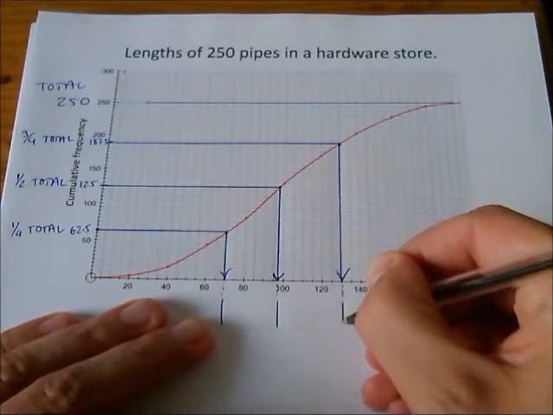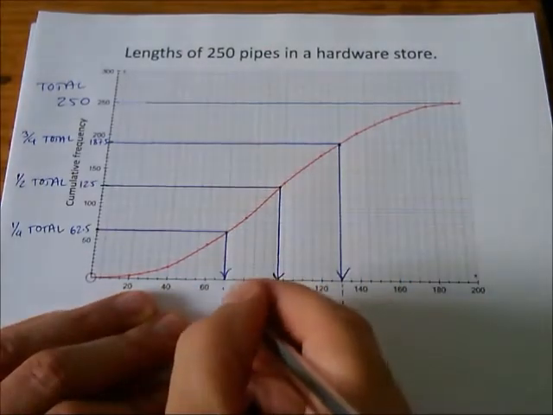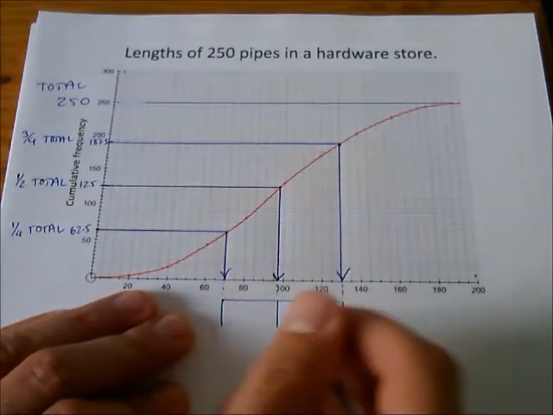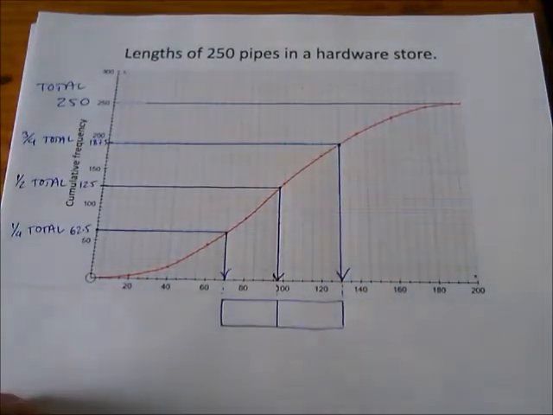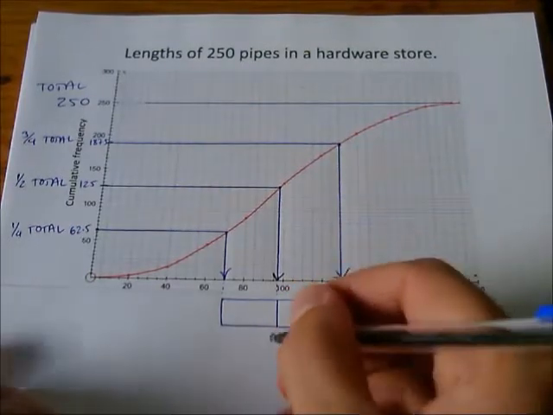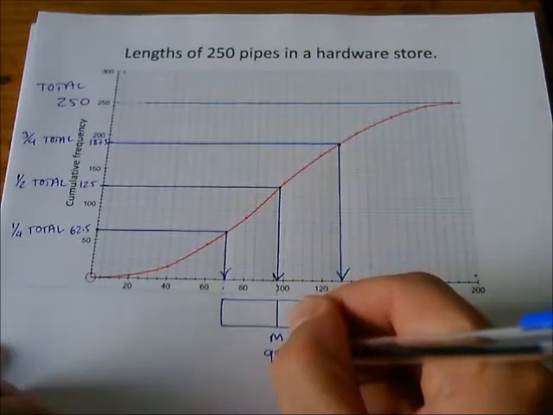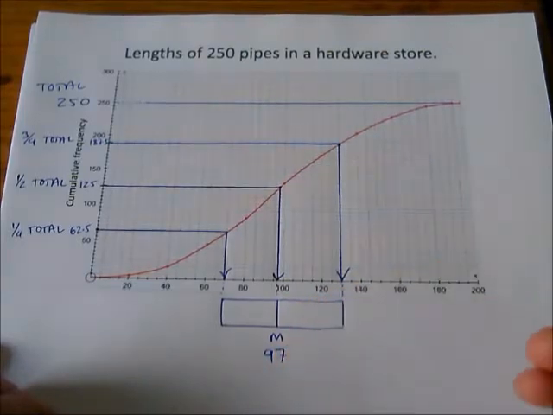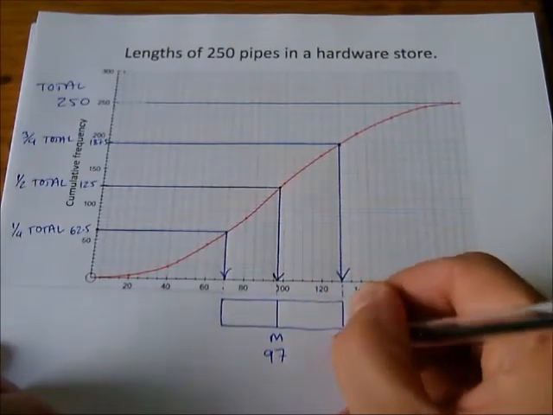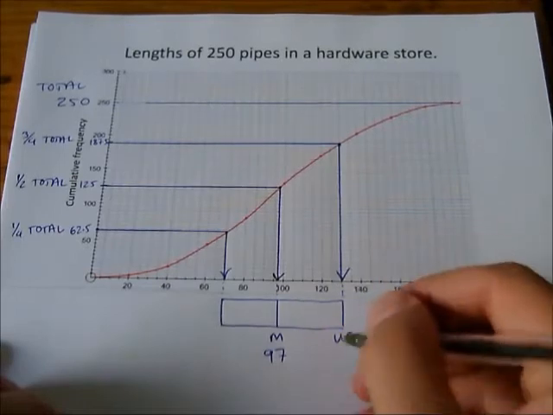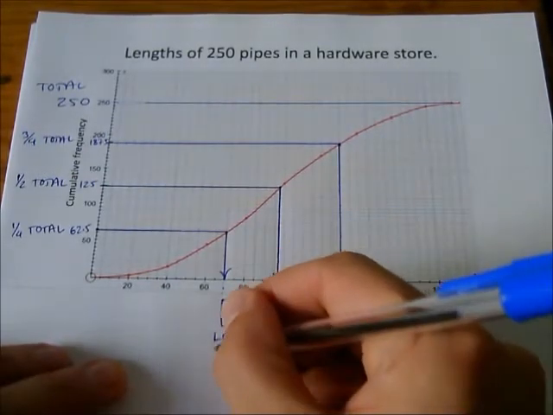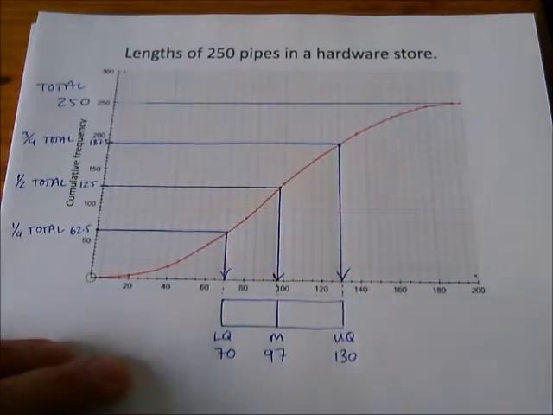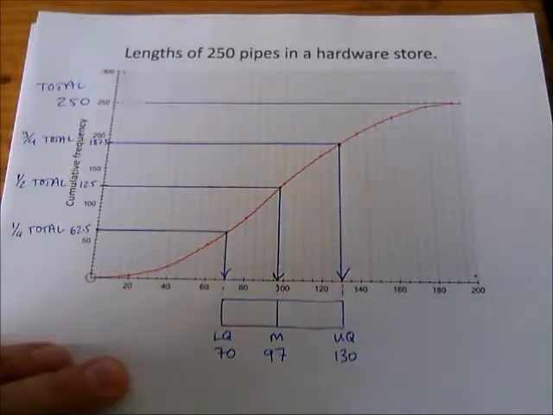You should use a ruler for this, but for speed I'm just doing it freehand. So I've got my median, which I said was at about 97. I've got my upper quartile, which is plotted at 130, and I've got my lower quartile, which is plotted at 70. That's 3 pieces of data.